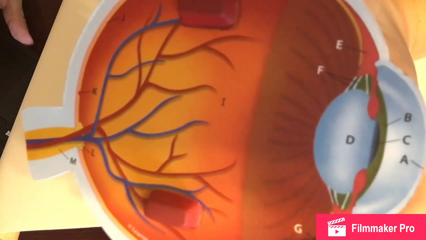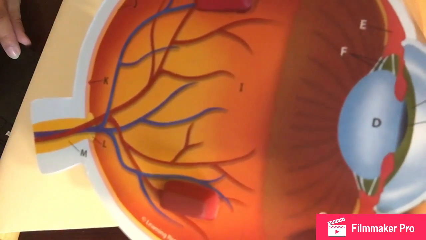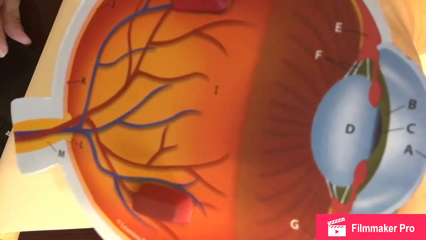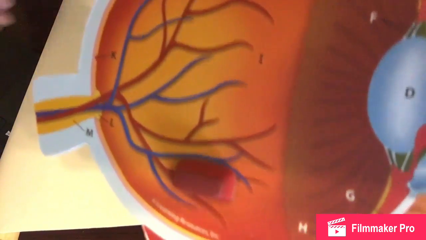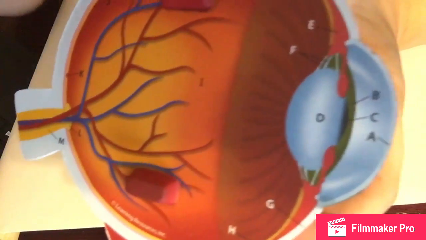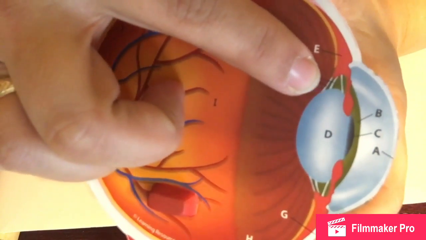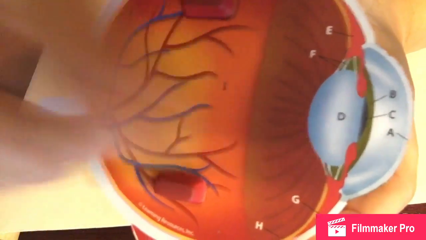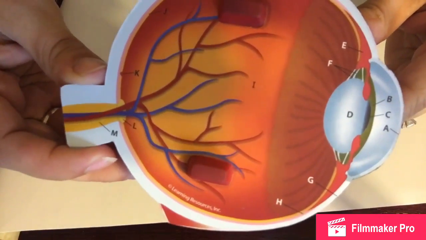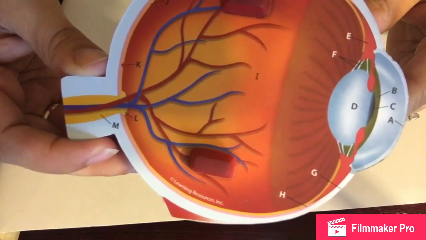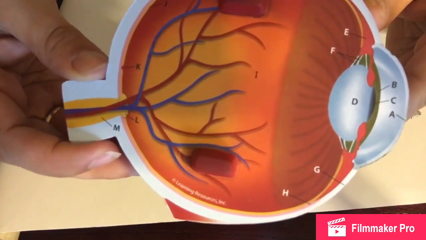Next, I'm going to talk about F, which is a little bit hard to see, so I'm going to try to bring it up nice and close. And F is the suspensory ligaments, and they sometimes are referred to as the zonules. They're at the top and the bottom of the lens. They're long, thin fibers which connect the crystalline lens to a ring of ciliary muscles.